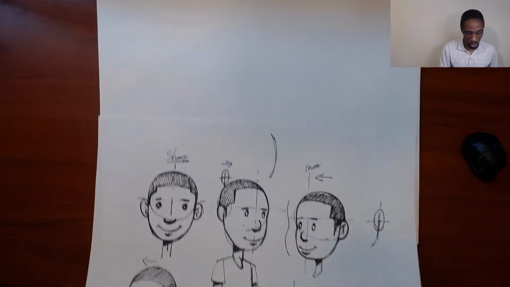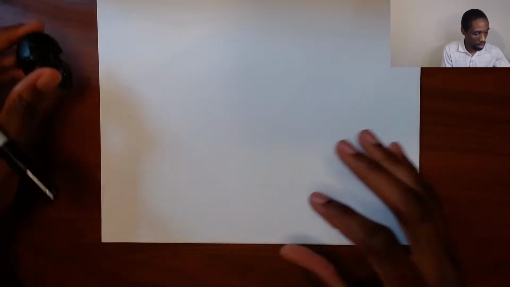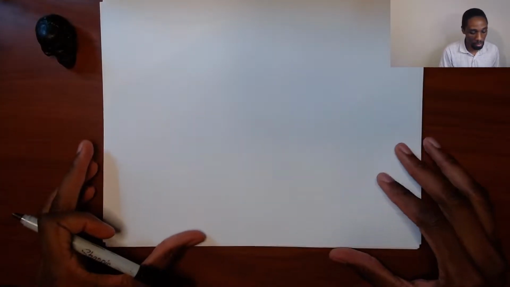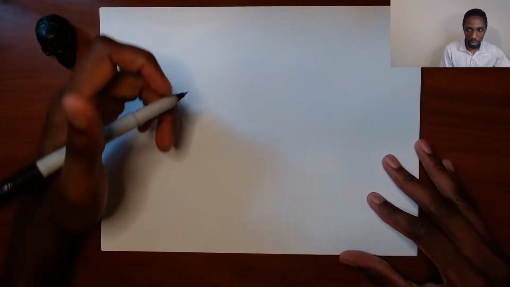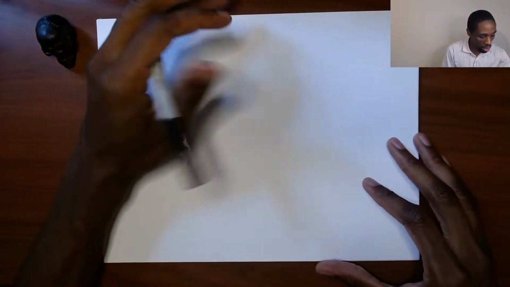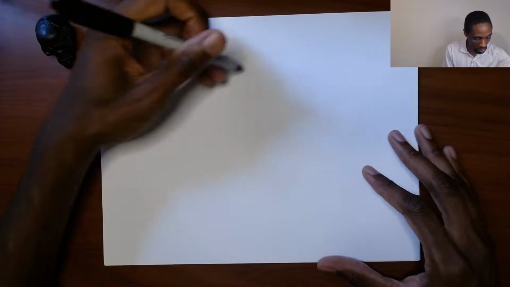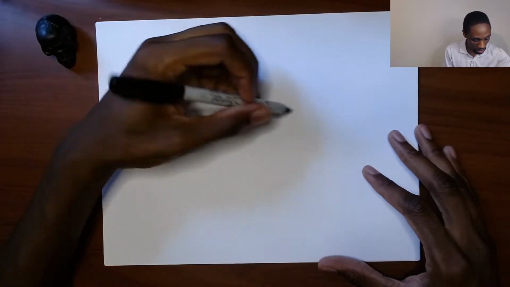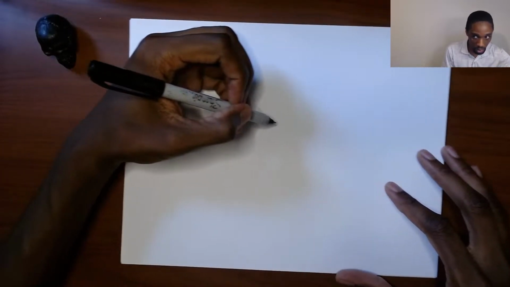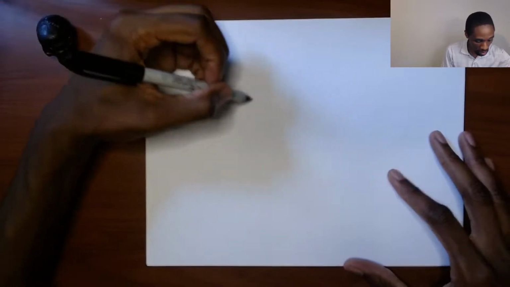So we're going to do a more complicated version of this now, and we're going to work on how to align some of the features in the head. Okay. All right. So we're going to start off with our basic circle, like a rough circle. It doesn't have to be perfect or anything.